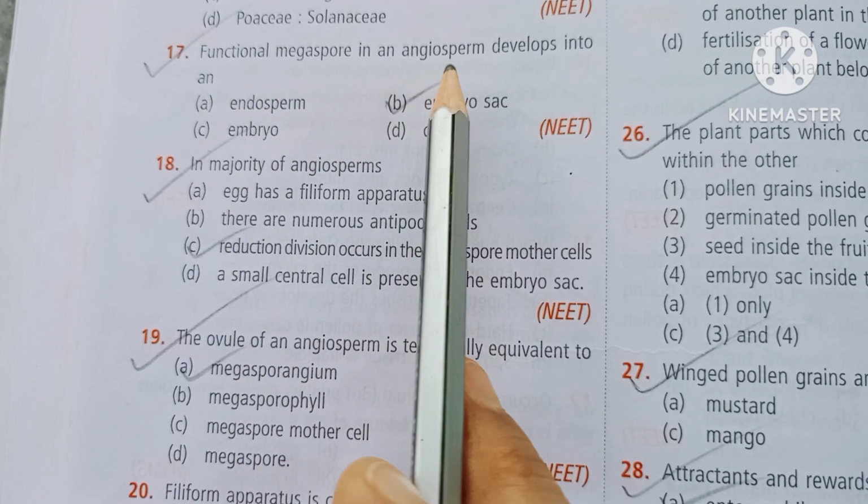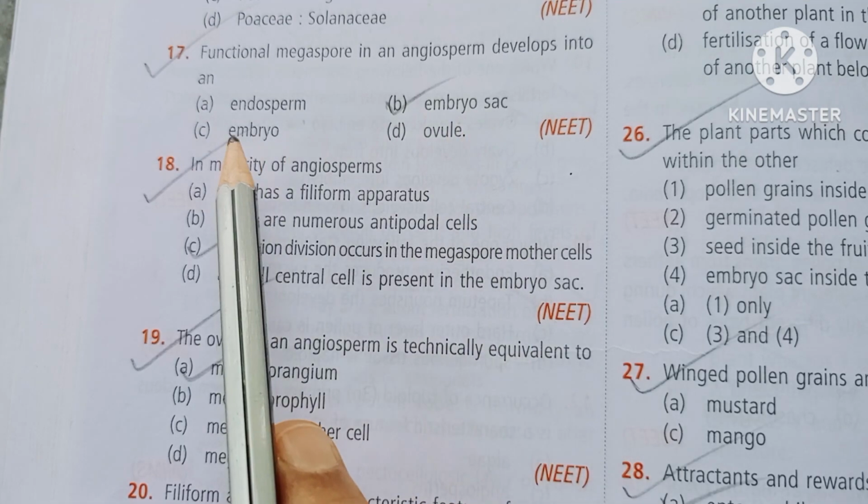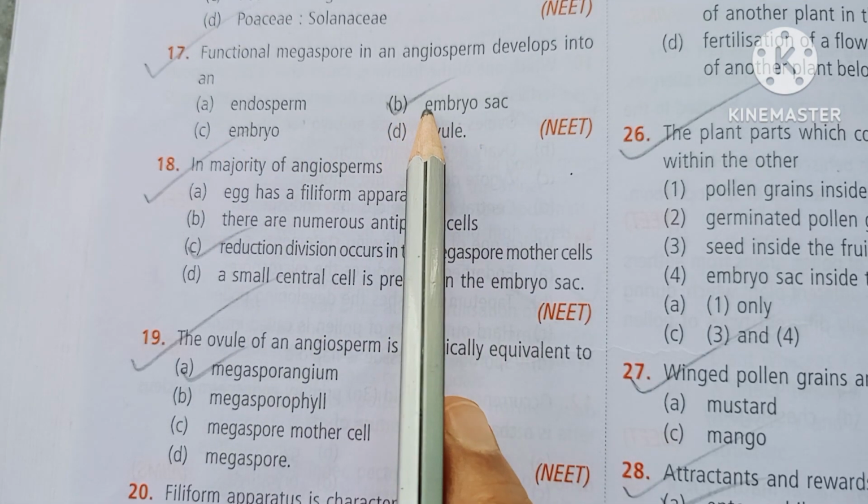Functional megaspore in an angiosperm develops into an endosperm, embryo sac, embryo, or ovule? Right answer B. Embryo sac.